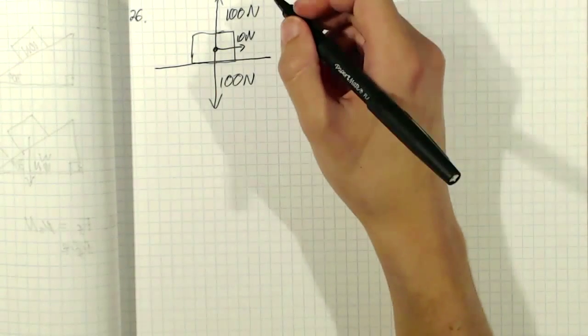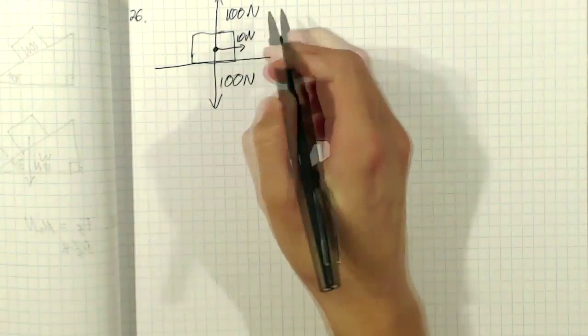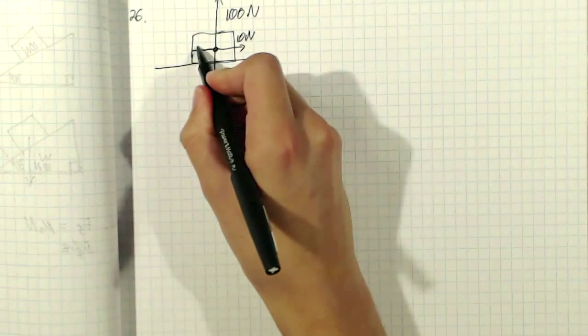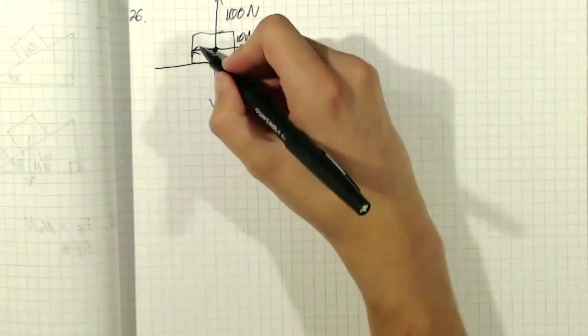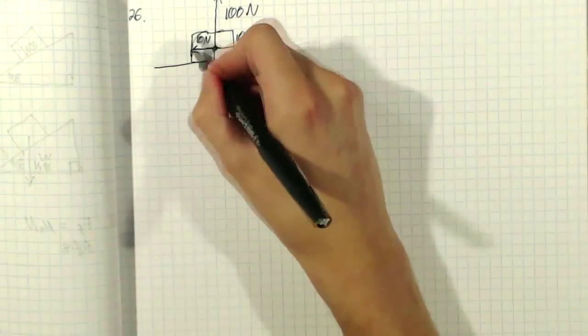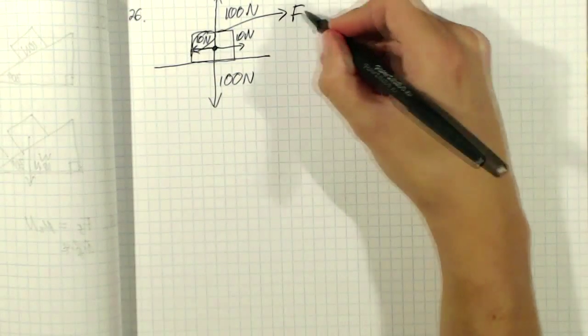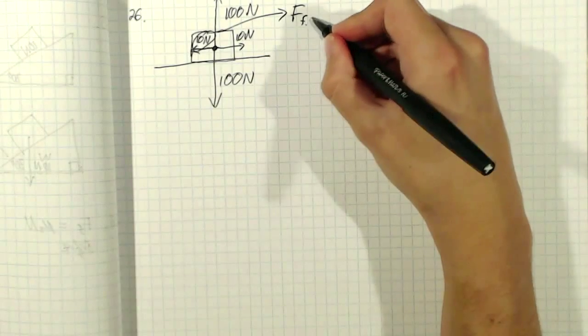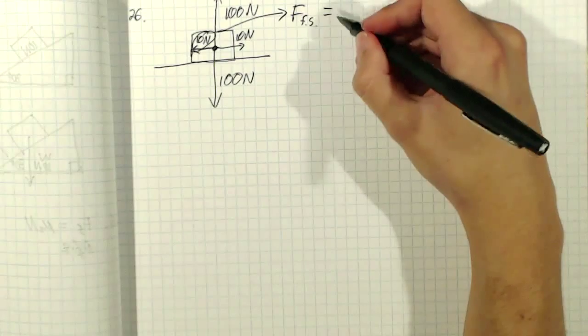So that means our maximum static friction has to balance this force, because right as it starts moving is when the force required to start it moving is equal to the force of static friction.